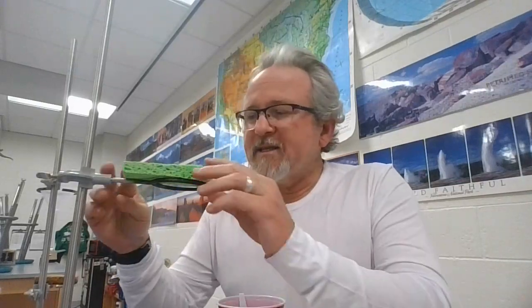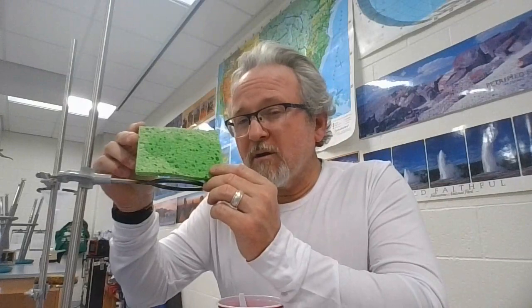Obviously 100% is all the way full. I've put 2 teaspoons in here already. My sponge is not yet full. I can see it's still got dry areas on it. It can hold more water, so it is not 100% full yet. So let's make up a number. Let's say that this sponge can hold max 10 teaspoons, and I've put in 2 teaspoons already. Well, that means 2 out of 10, it's 20% full.